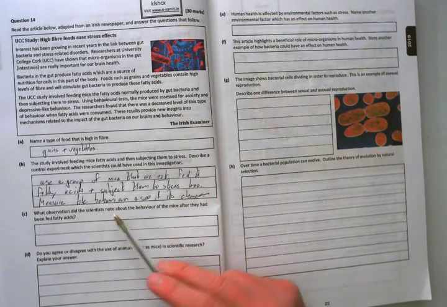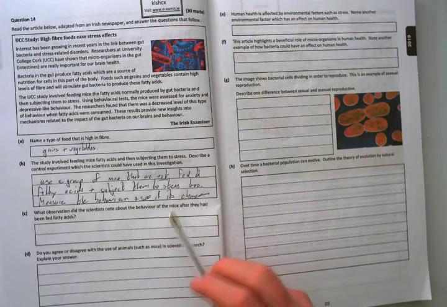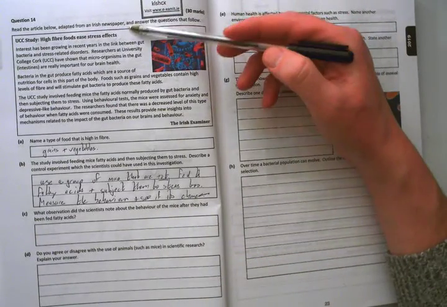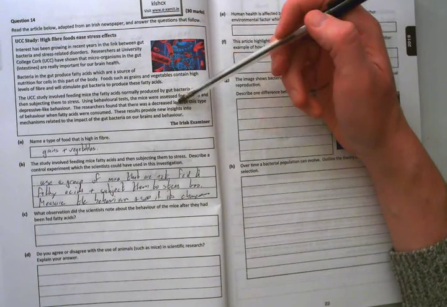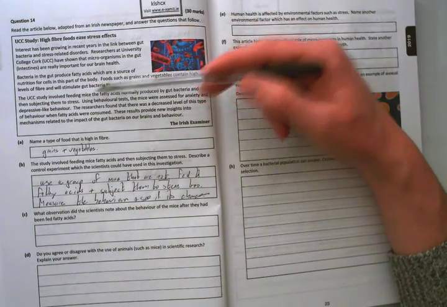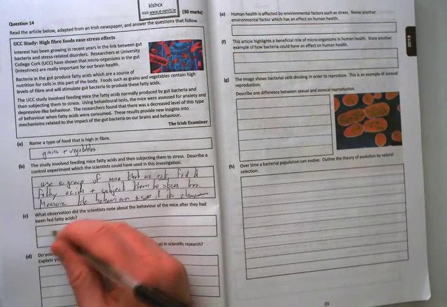What observation did the scientists note about the behaviour of the mice after they'd been fed fatty acids? Okay, we'll just scan through it. They had decreased levels of stress and anxiety. So they had decreased levels of stress.